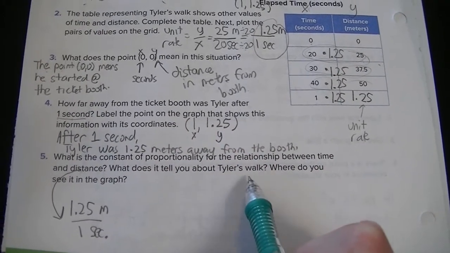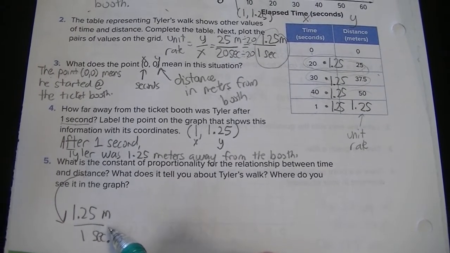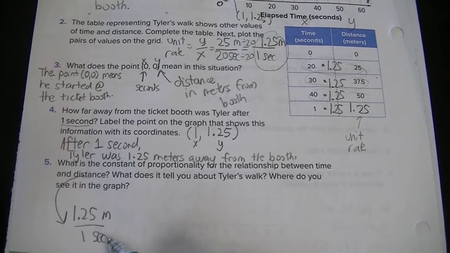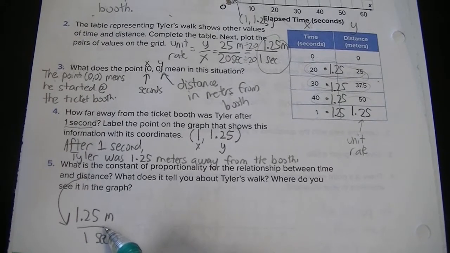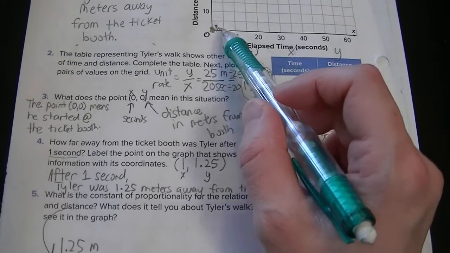What does it tell you about Tyler's walk? Where do you see it in the graph? So what this tells us about Tyler's walk is after 1 second, he was 1 25/100ths meters away from the ticket booth. And where do you see it in the graph? Right there.